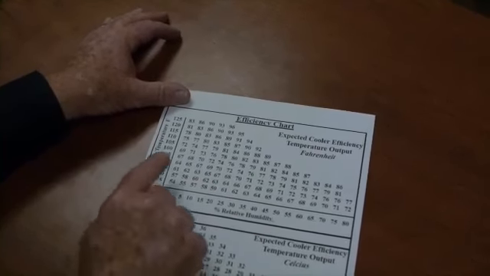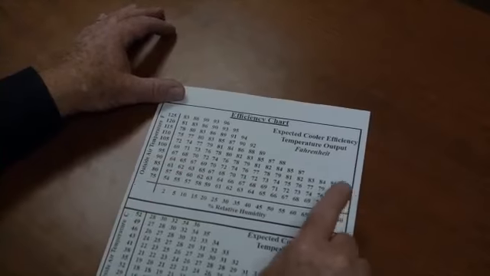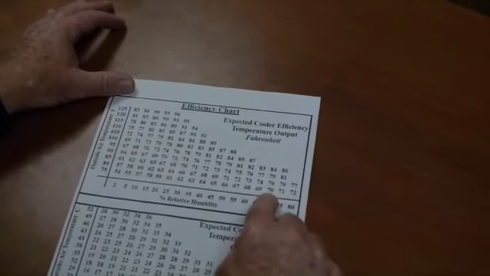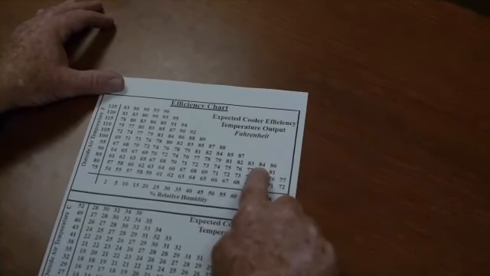On the other hand, if you have a 90-degree day and you have 70% humidity, you're only going to get 84 degrees from your swamp cooler.